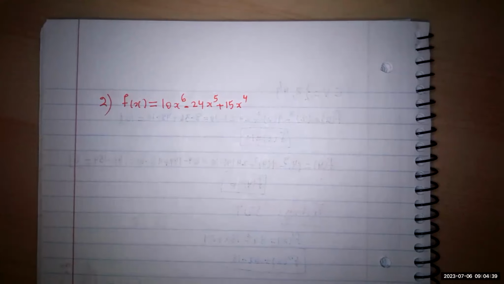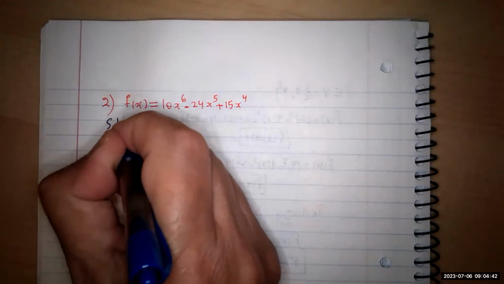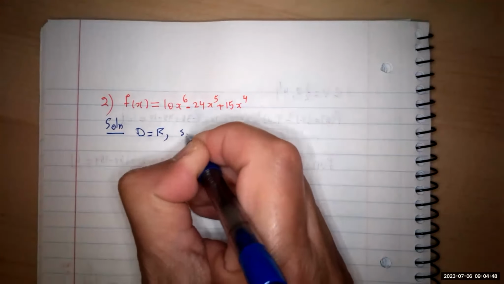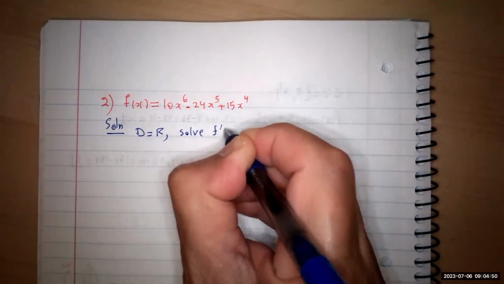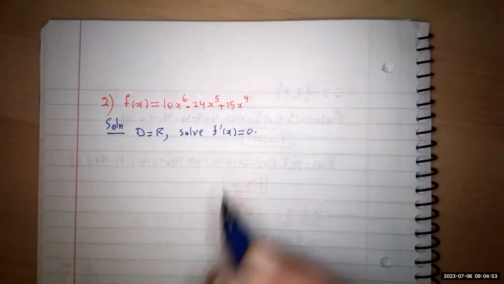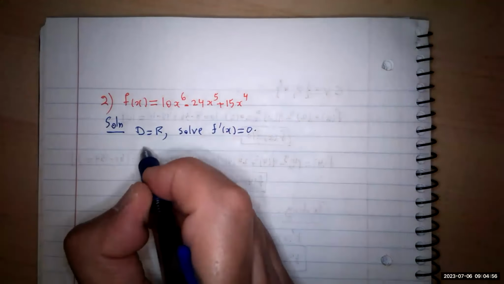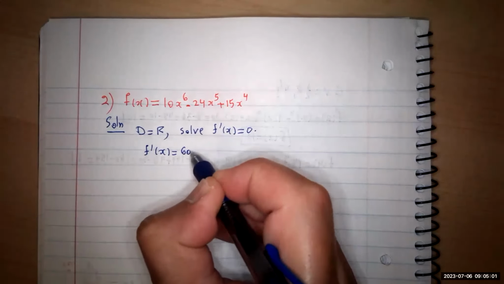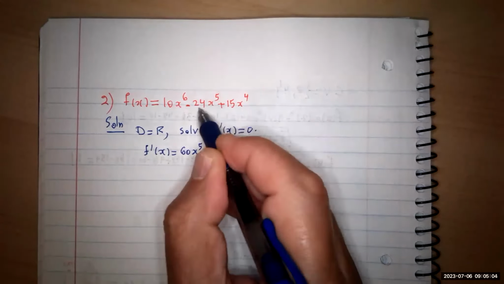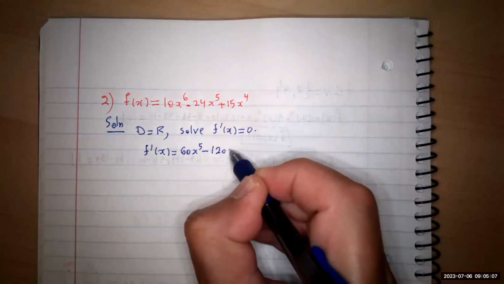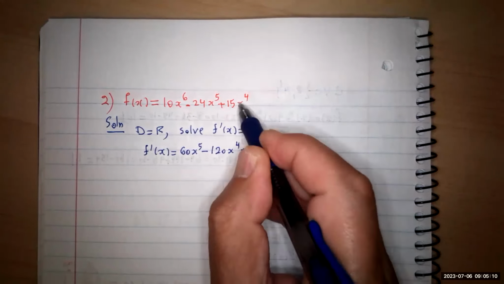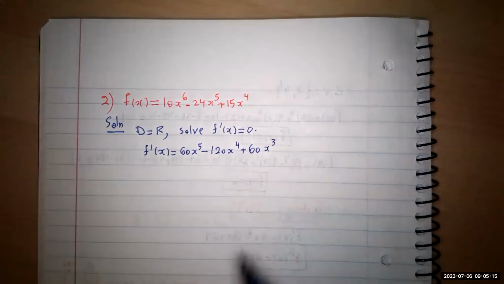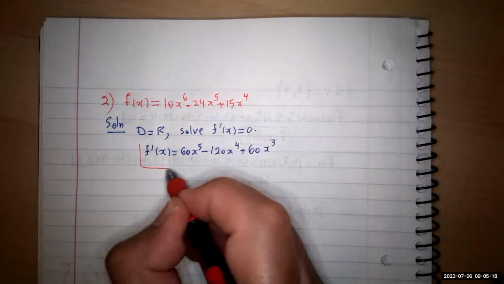Okay, already step 1, 50%. Find the critical values. Okay, solution. The domain of this function is R. So you are going to solve f prime of x equal to 0 to get your critical values. Okay, get f prime. f prime of x is equal to 60, careful, 60x to the 5th minus 5 times 24 would be 120x to the 4th, and this would be 60x cubed. So that is f prime highlighted.